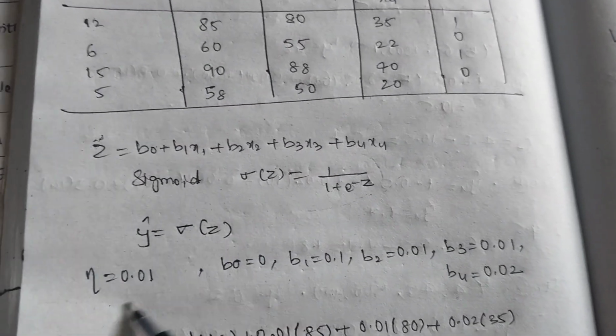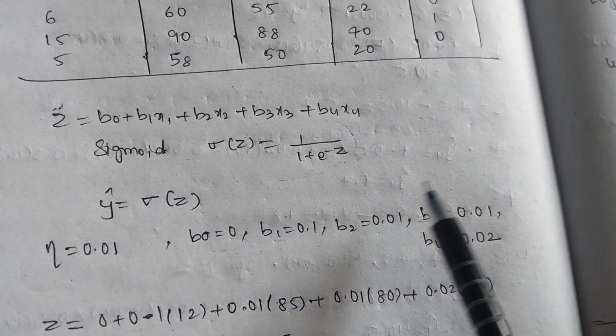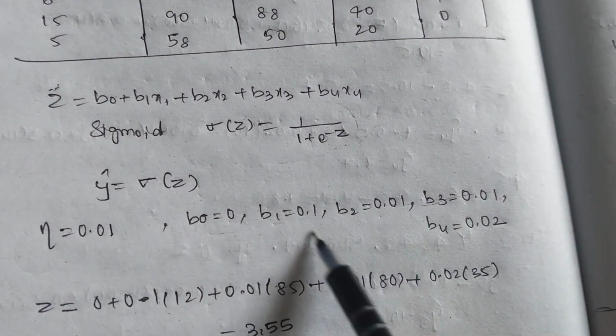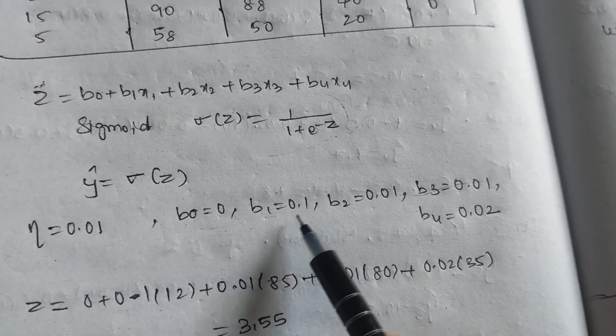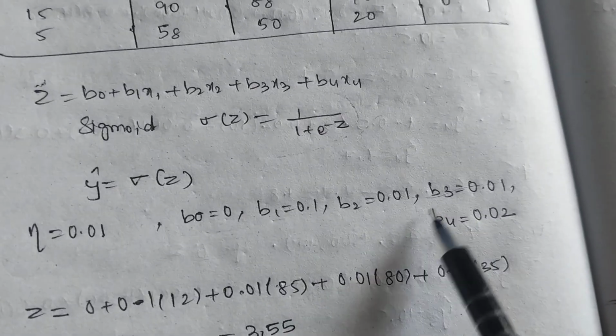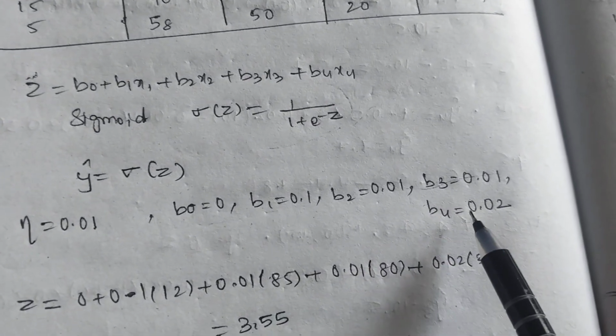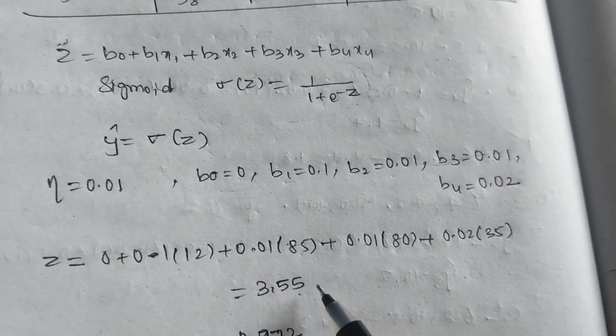Okay, so eta will be imagined as 0.01. These are the weights that we are going to imagine. Assume all of this, like beta naught will be 0, b1 will be 0.1, b2 0.01, b3 0.01. Likewise you can assume anything. These are all assumed values. Okay, we'll be substituting for the first iteration.